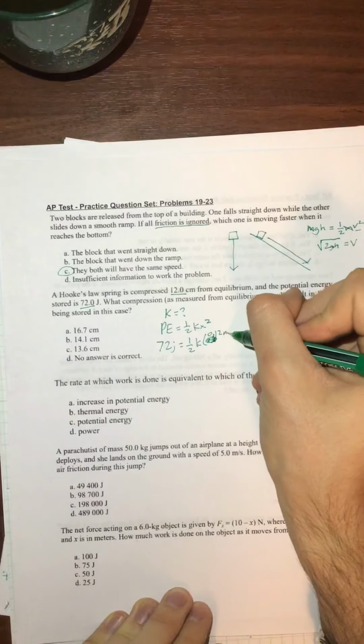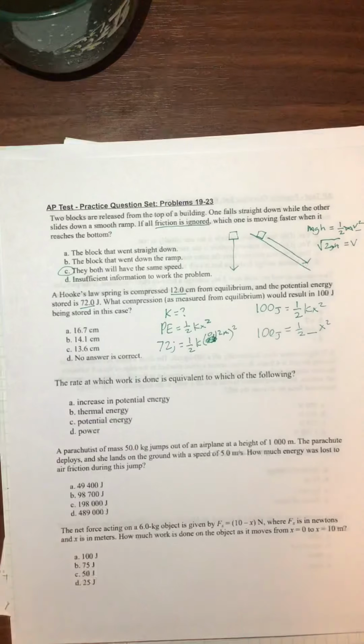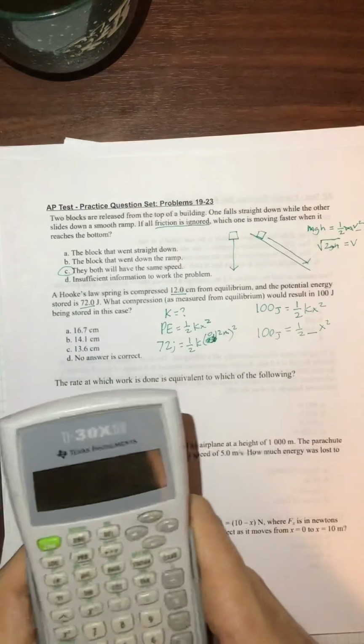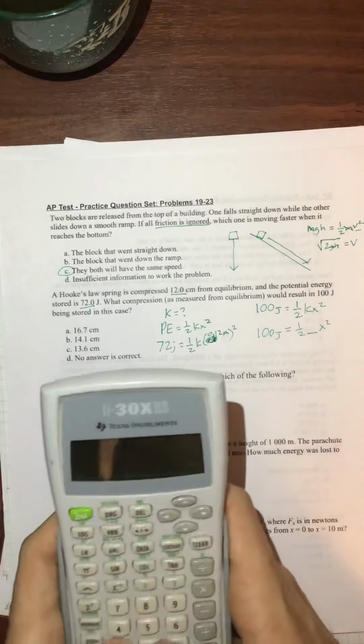All right, so we have to solve this for k. So what I do is I take 1/2, multiply it by 0.12 squared, and so this basically turns into 72 over 0.0072, which is going to be equal to my spring constant, which looks like it's going to cancel out to be a nice even number. 72 divided by that number gives me a spring constant of 10,000 newtons per meter.